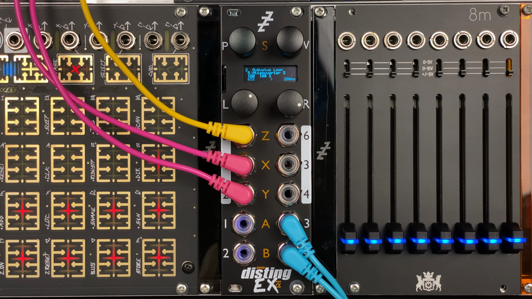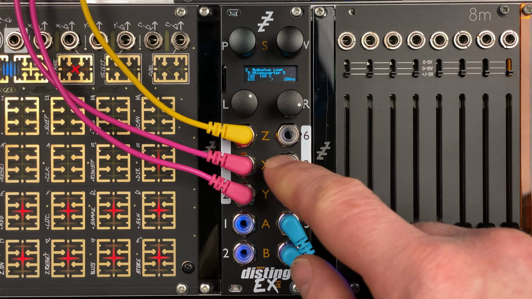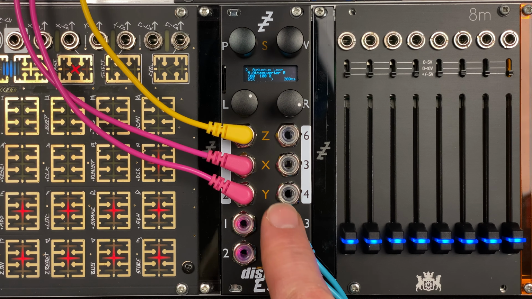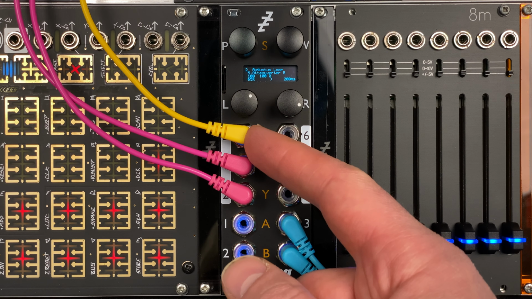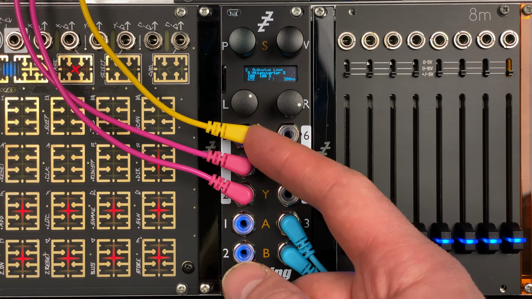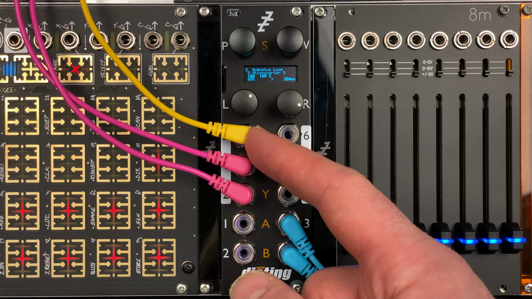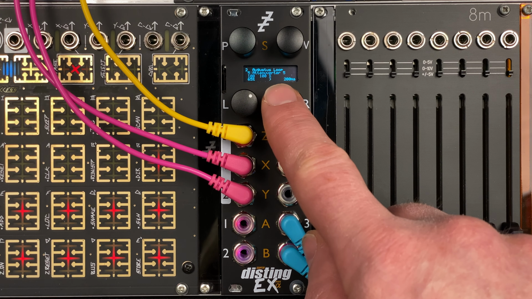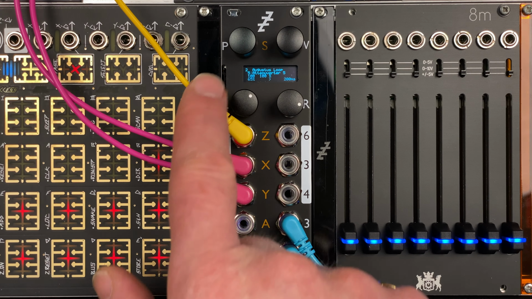In this video, I'm going to give you an example of setting up a knob mapping to control the disting EX. So what I've got is a drum loop going through Augustus Loop, and I've got an LFO patched into the pitch CV input, which is pretty wild at the moment. So we'd like to use one of the attenuverters to minimize that. So here's the attenuverter for input 5, which is this one.